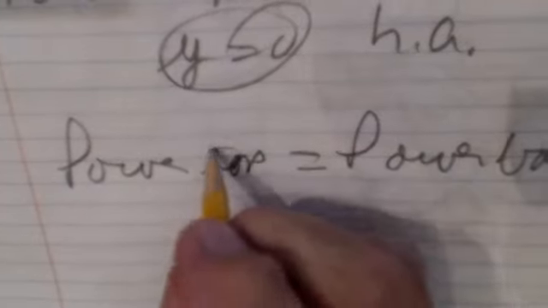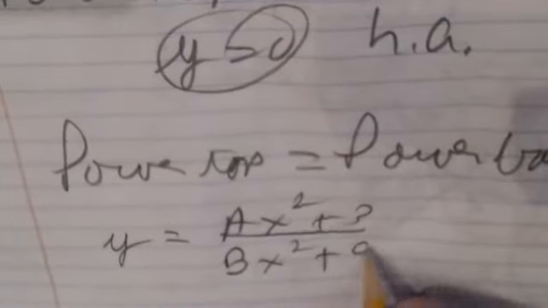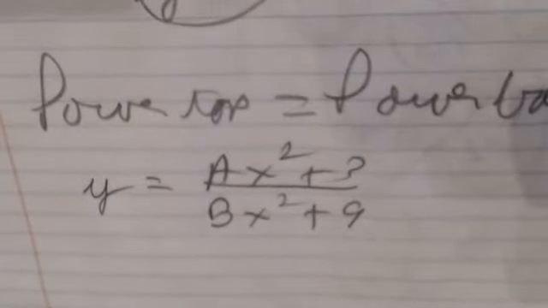Now, you have the other situation. When the power of the top is equal to the power of the bottom. It's easier for me to put this down in symbols and let you see what it is right here. Now, this is simply an example.